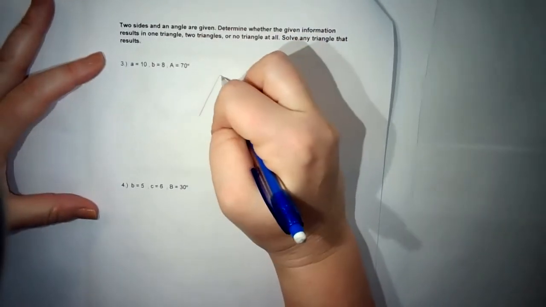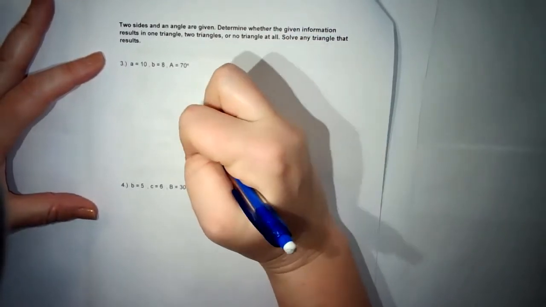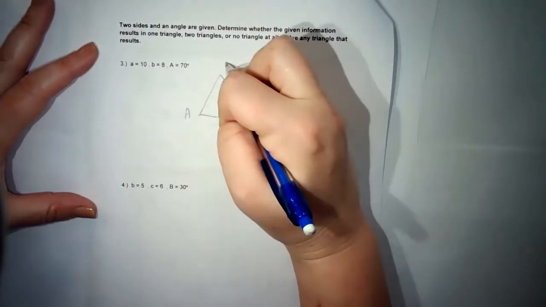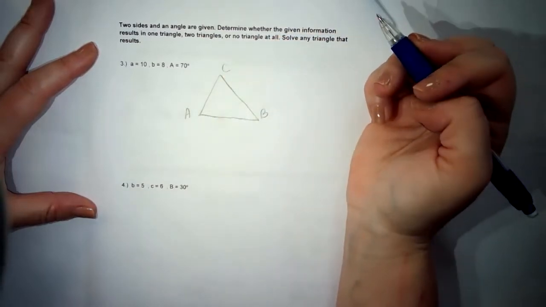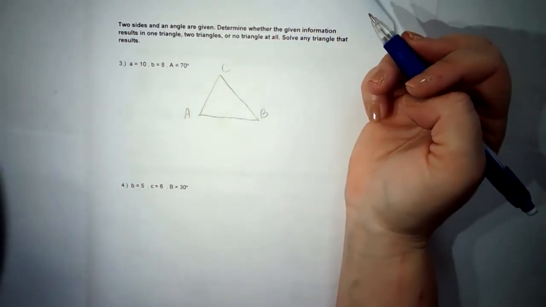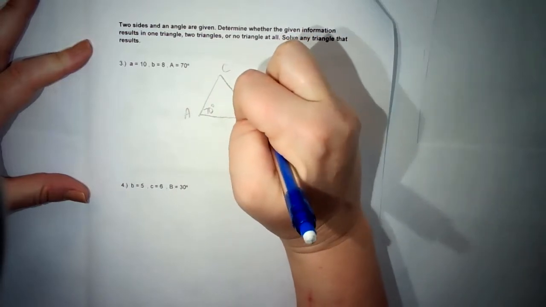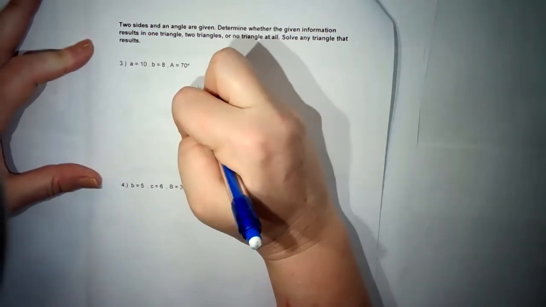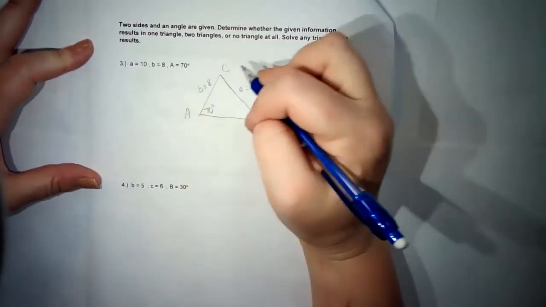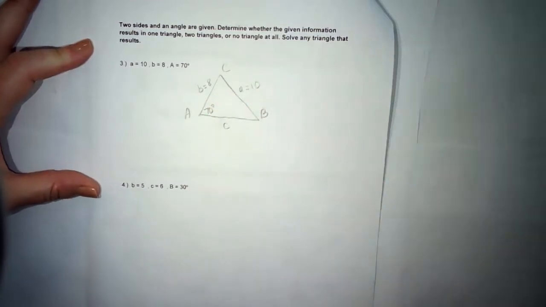All right, so draw any triangle you want to. You can label it any way you want to, but fill in the information after you've labeled it. So he's gonna be 70. This little side will be 10. This little side will be 8. And this little side will be C.